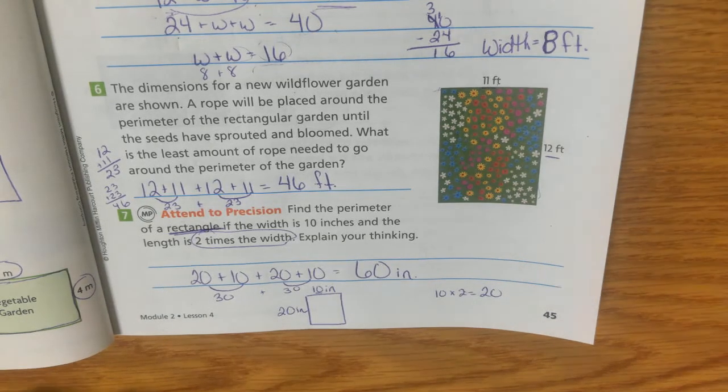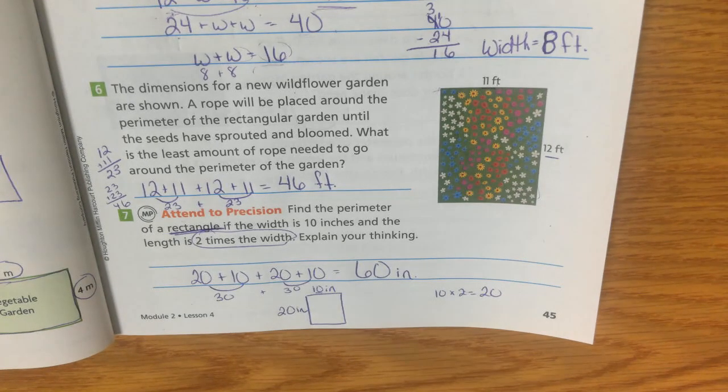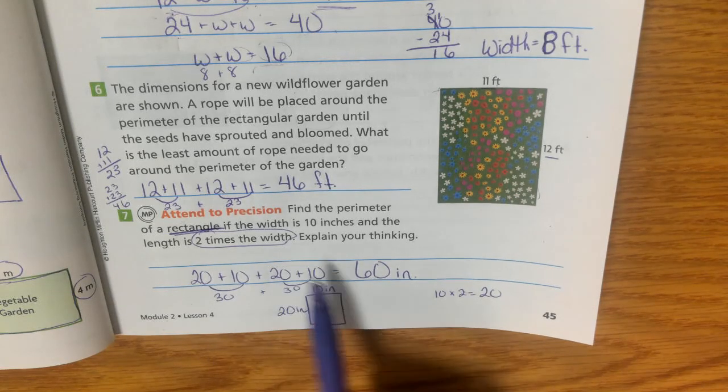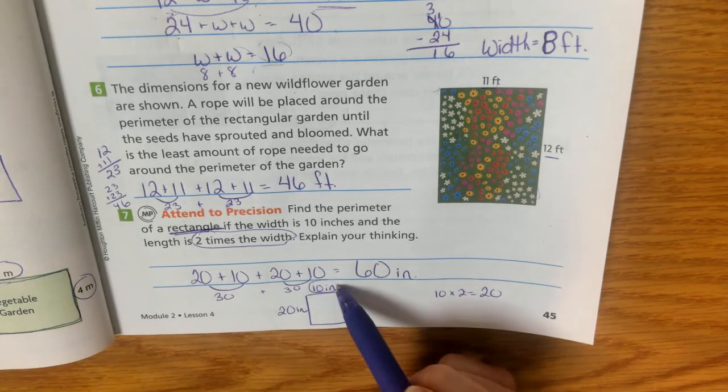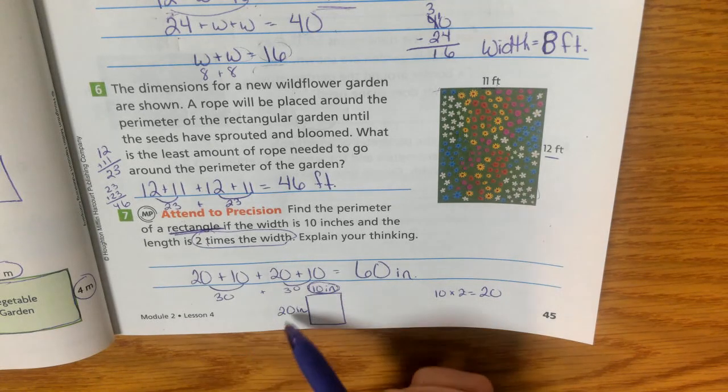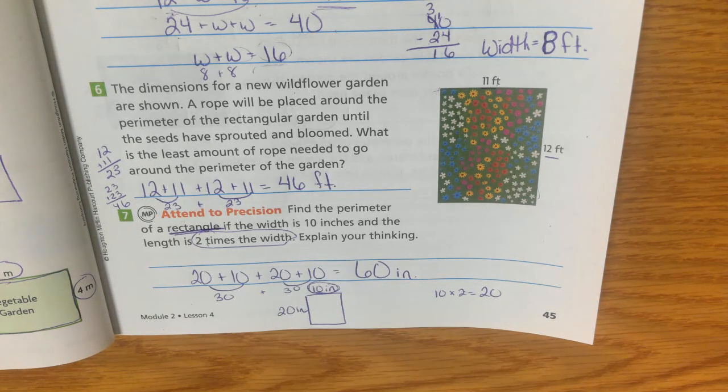So remember, they may not give you the exact numbers. They may give you something like 2 times the width. So you're going to have to figure out, okay, I know my width. What is that times 2? And that's going to give you your other side.